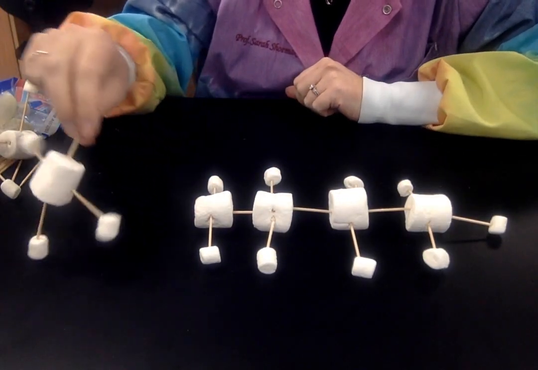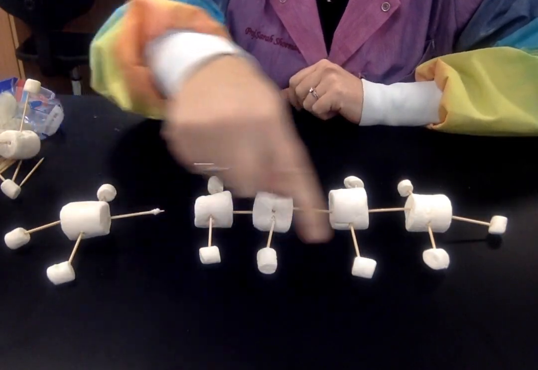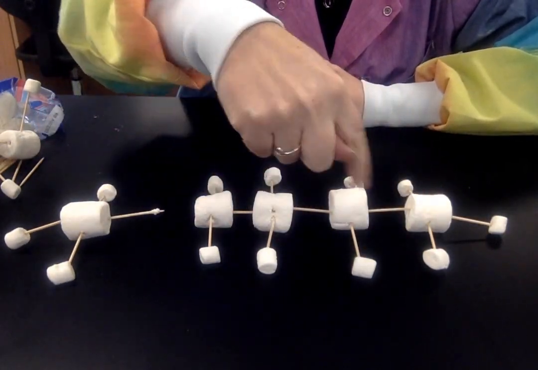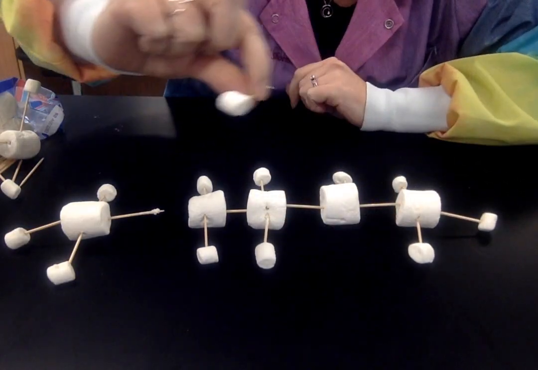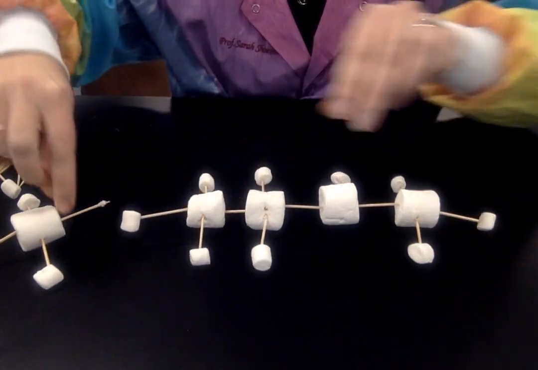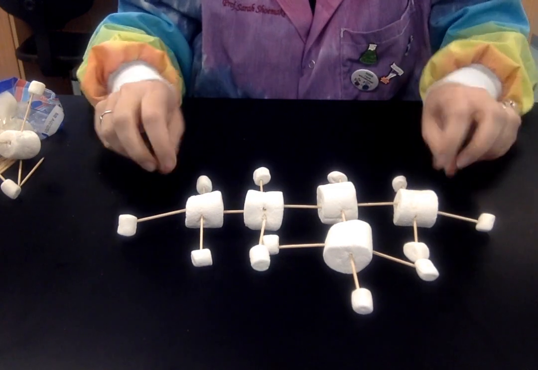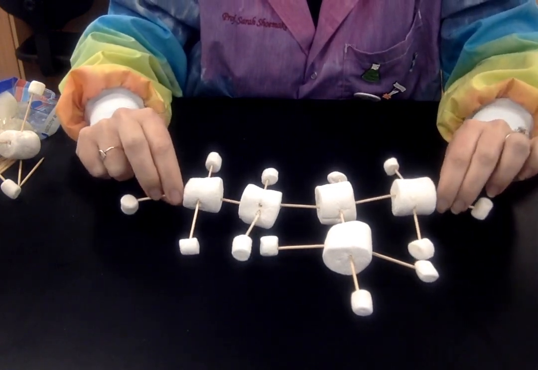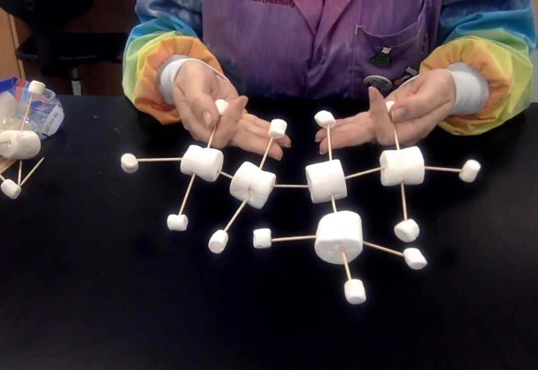This would be a methyl group, a CH3 or a methyl group, and a hydrogen somewhere on one of the middle carbons. So I'm going to pluck off this hydrogen here, and we're just going to swap spots. So I'm going to put this hydrogen here and this carbon group over here. And now, I don't know if you can see this very well, now what we have is a branched chain alkane.